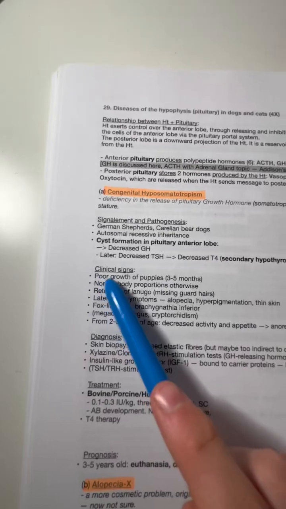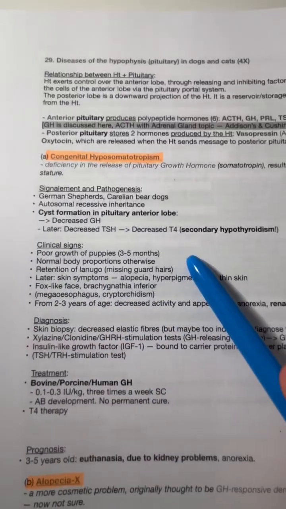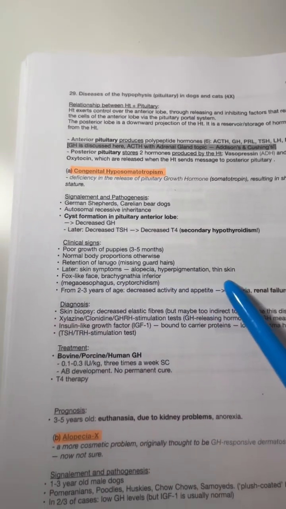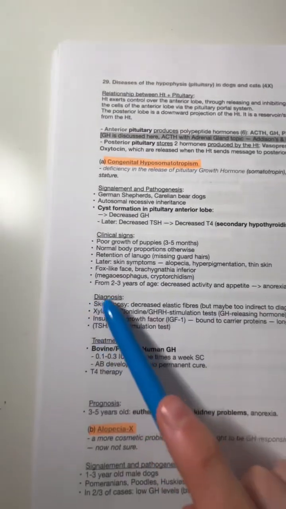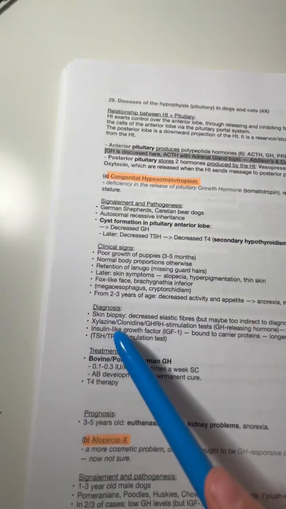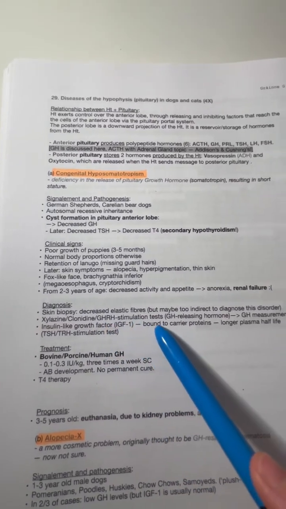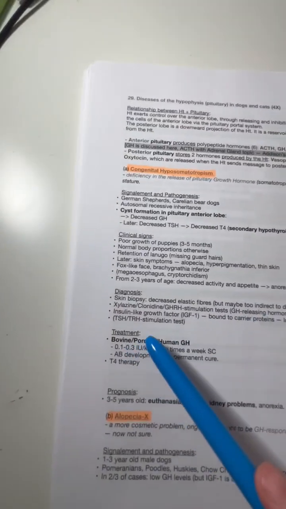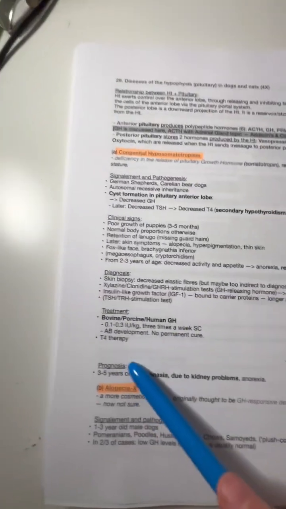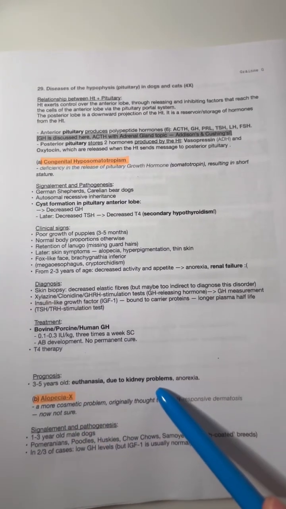The clinical signs is poor growth in puppies. They have normal body proportions otherwise. They can later develop skin symptoms such as alopecia and hyperpigmentation and a thick skin. After 2 to 3 years, they can often get renal failure. For the diagnosis, do a skin biopsy and carry out a growth hormone releasing hormone stimulation test. And the treatment is to give bovine, porcine, or human growth hormone. For the prognosis, after 3 to 5 years, there's usually euthanasia due to the kidney problems.